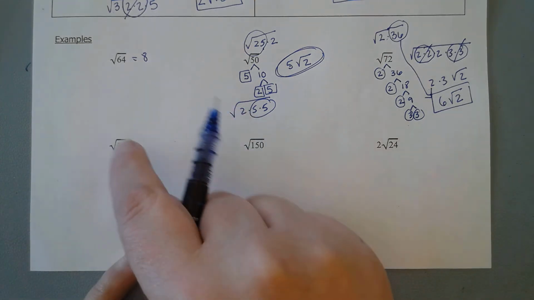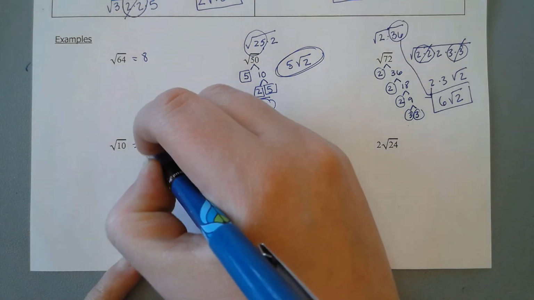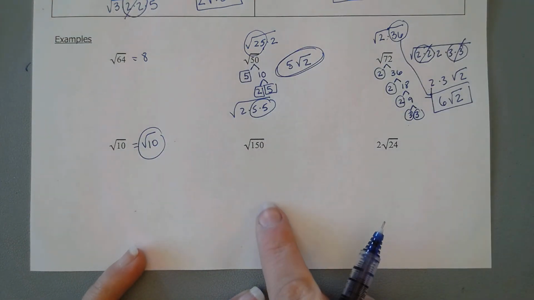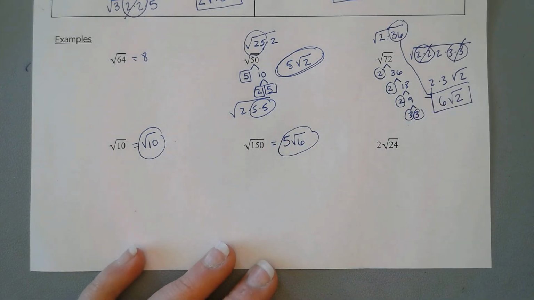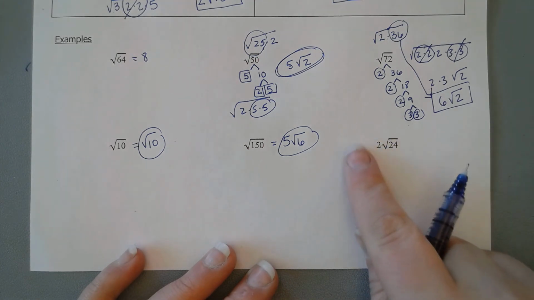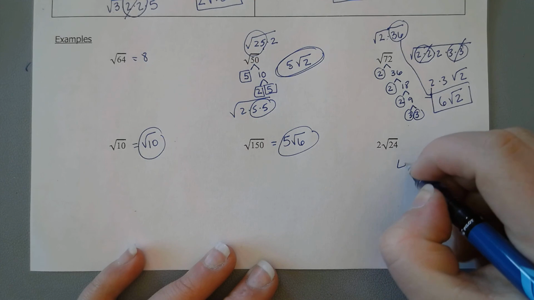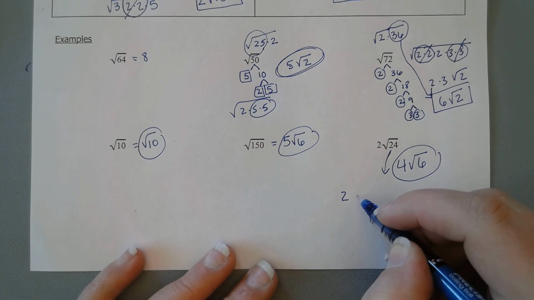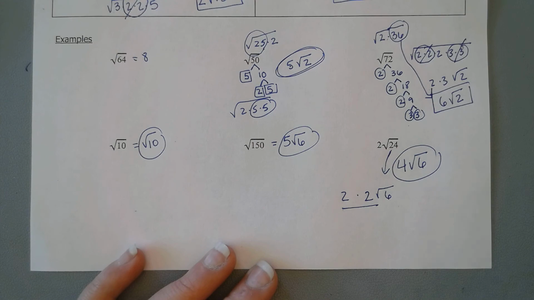Okay, let's go over the answers. Square root of 10, you should have seen that there were no pairs that happened here, leaving my answer as just the square root of 10. Sometimes there is no simplifying of an answer, and that's fine. Square root of 150, you should have gotten 5 root 6. And then lastly, and this one was a more complicated one, you already had a 2 outside. All that means is that 2 was already removed, and I would multiply it like we did in the third question. You should get 4 root 6, because 24 simplifies into 2 root 6. So you would just multiply the number that was already there.